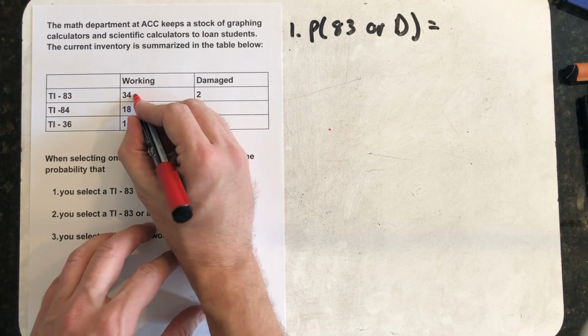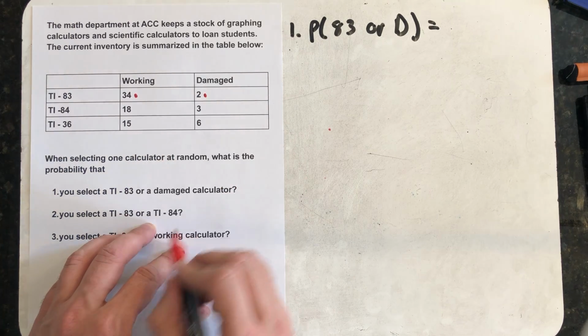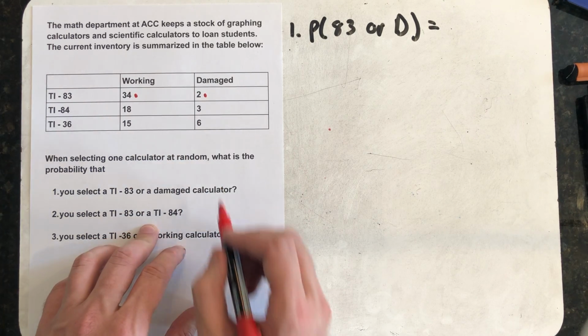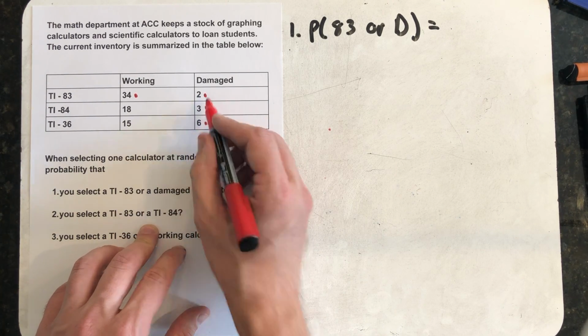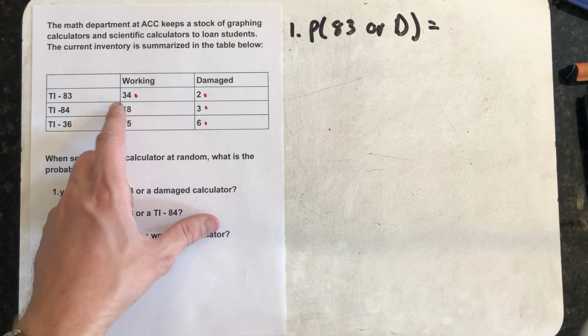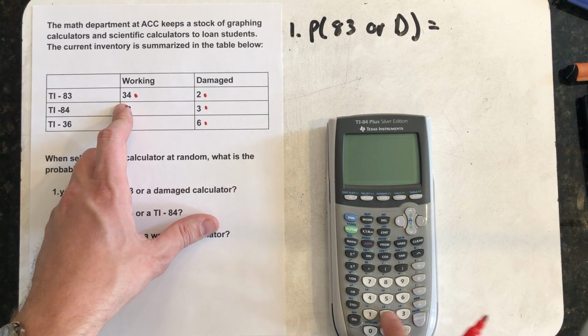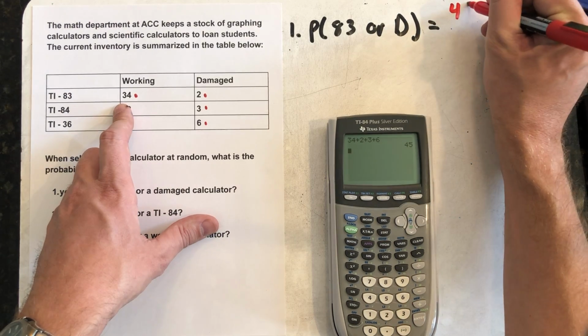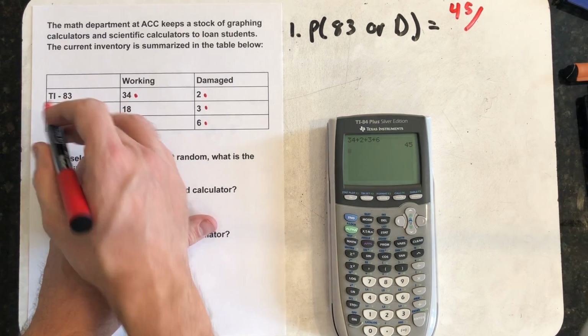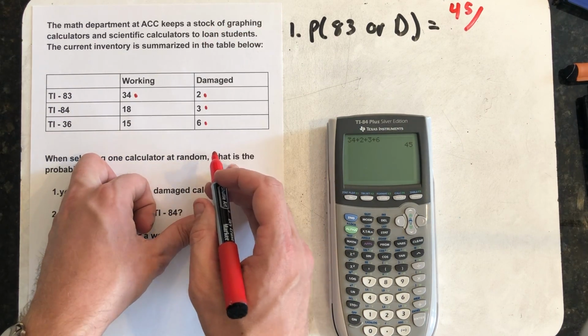So I definitely have these 34, 2 more, and if I want to count the damaged ones, I have 3 and 6. I've already counted the 2, so I'm not going to count it again. So on top of my fraction, I will have 34 plus 2 plus 3 plus 6. 45 total calculators meet the description of either being a TI-83 or being damaged.